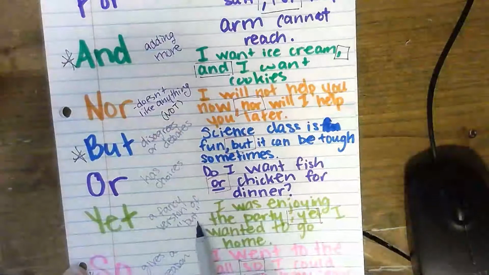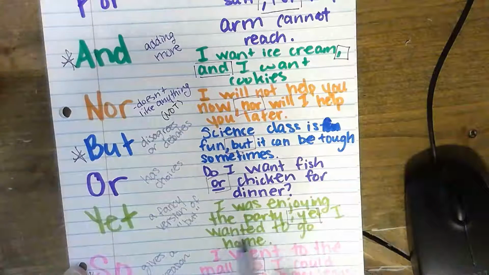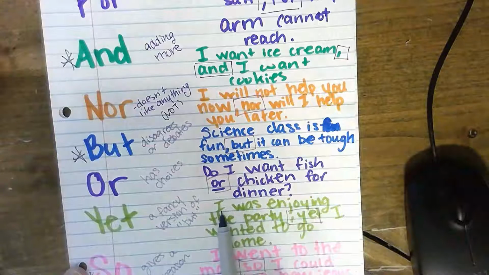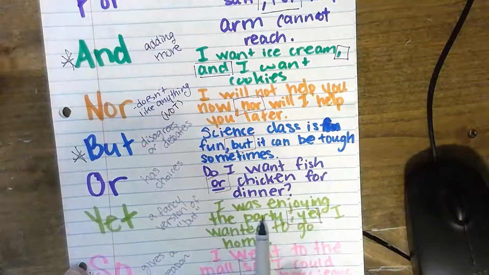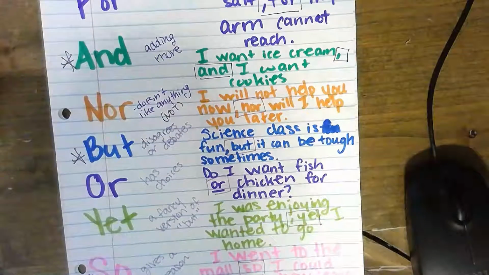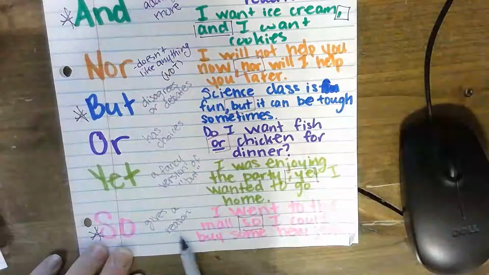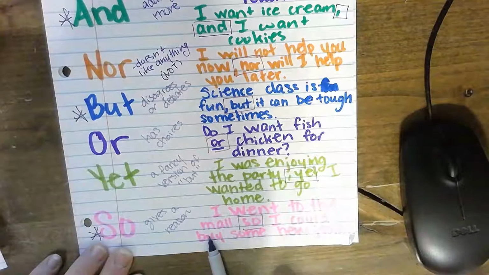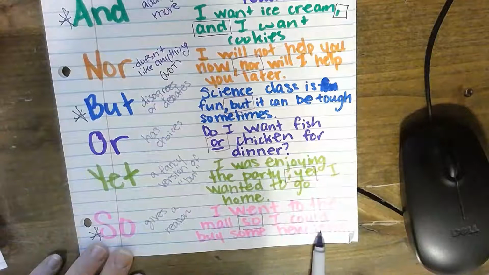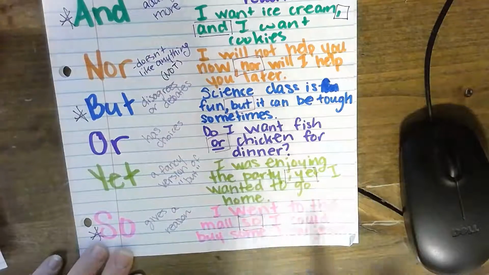Yet is a fancy version of but. I was enjoying the party, yet I wanted to go home. Here I have a comma because I have two simple sentences. Who, I. What, was enjoying the party. Who, I. What, wanted to go home. And then we have so, which is going to give a reason. I went to the mall. Who, I. What, went to the mall. I could buy some new jeans. Who, I. What, could buy some new jeans. I need a comma here.